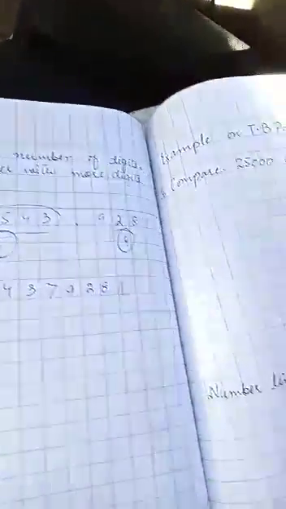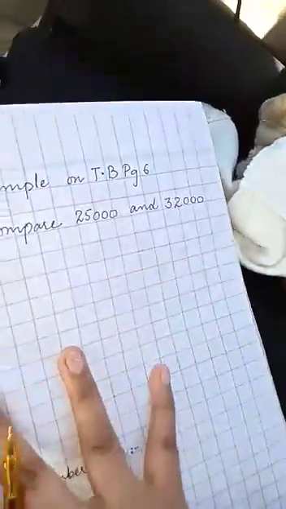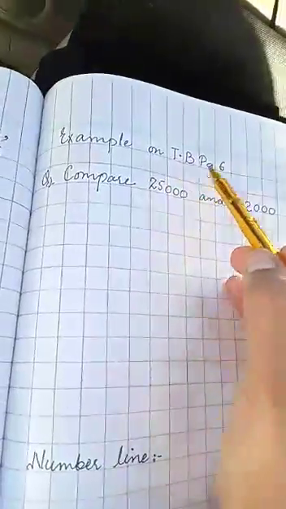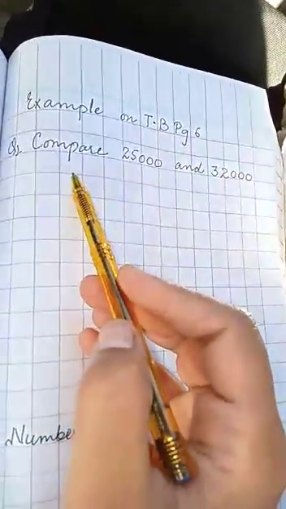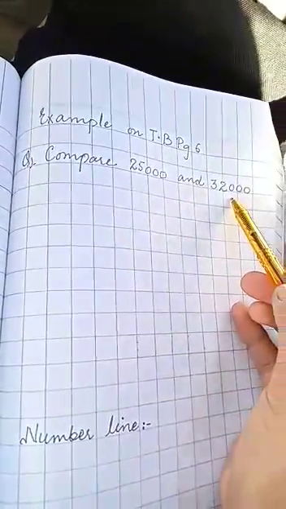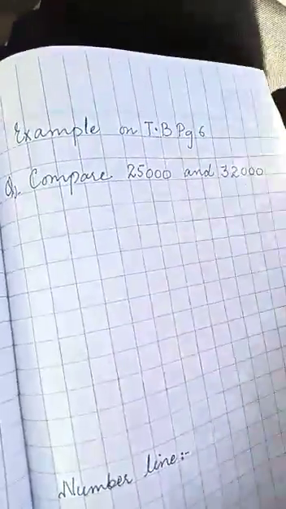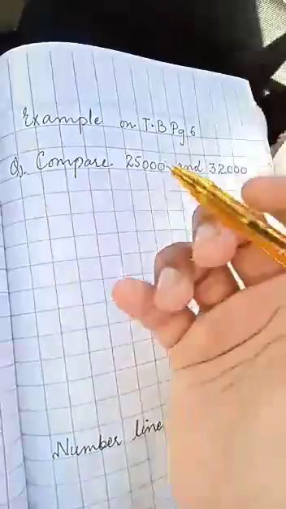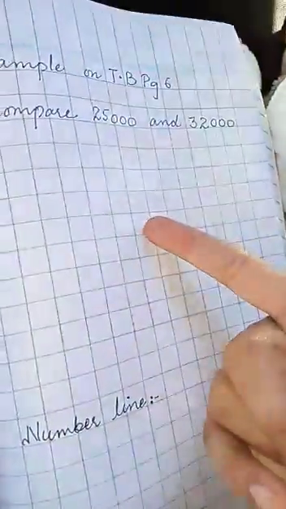Now let's start the example on your textbook page number 6, where we have to compare 25,000 and 32,000. As these two numbers have equal digits, we have to compare their 10,000 place. We have to follow rule number 1 of comparison.